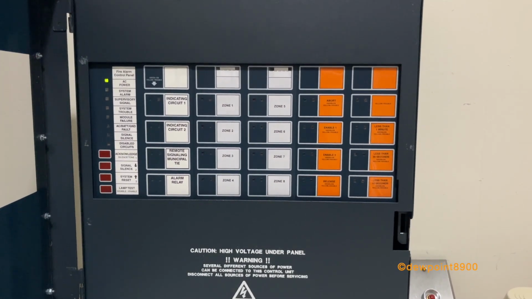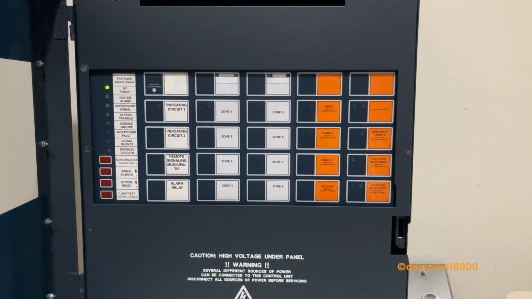In fact, I demonstrated this on a Firelight Sensiscan 2000. Take a quick look at that.